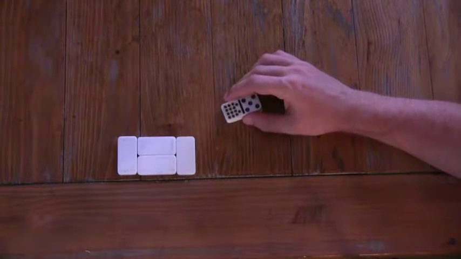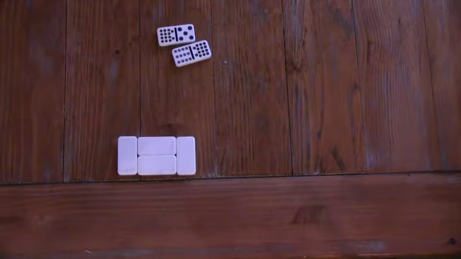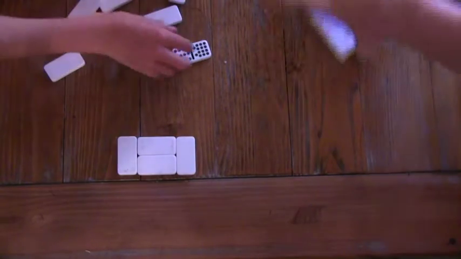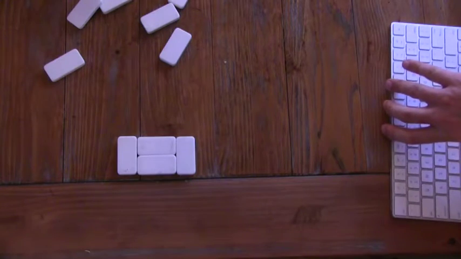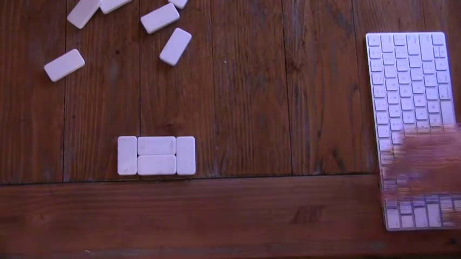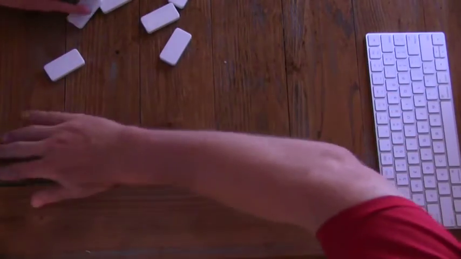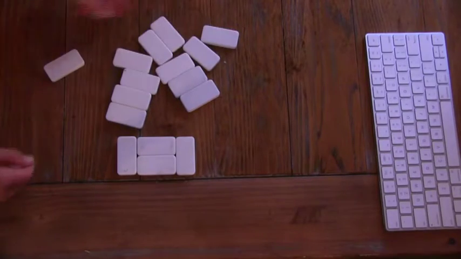Sure. Why don't you get out a few more dominoes, and you know what I'll do? I will mark with the keyboard here where the side is. The side of the screen is over here, and the keyboard goes roughly from the bottom to the top of the screen. So it looks like it's basically the edge of the table over here. So that's where you've got to stand.